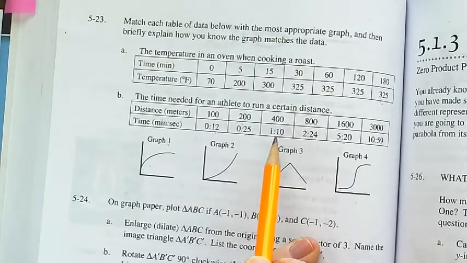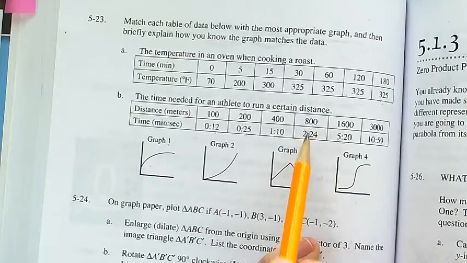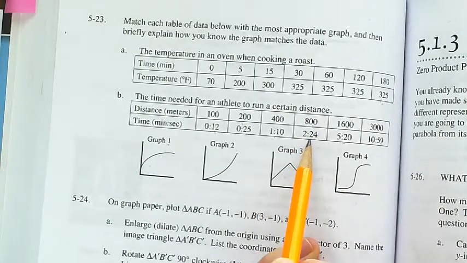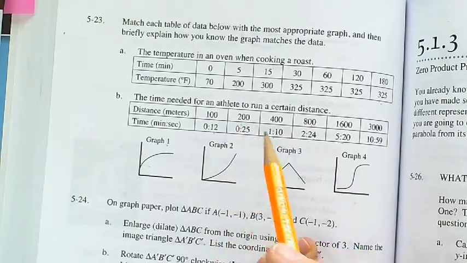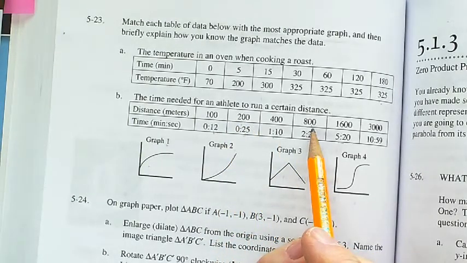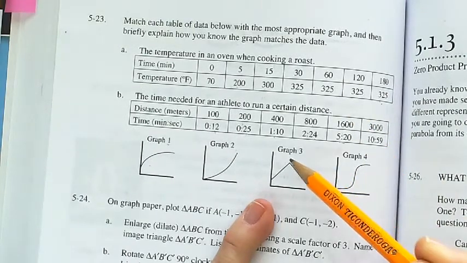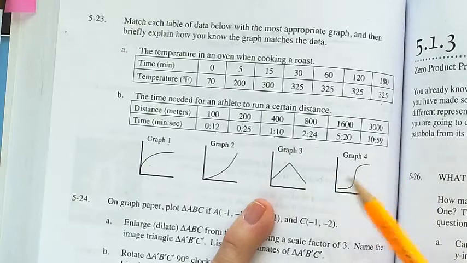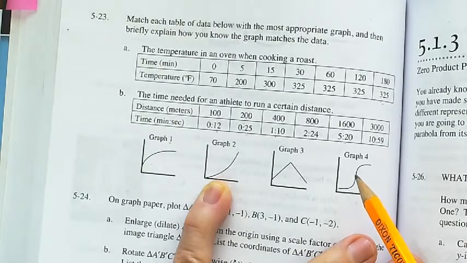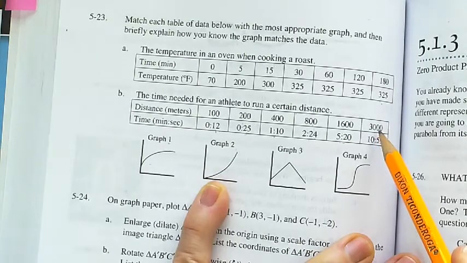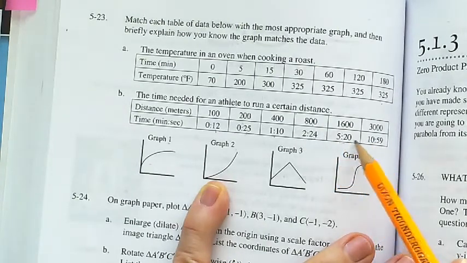So if you double that, you would think you would get roughly double the time, but it's a little bit over a minute. Okay, and then if you double that amount, it's doubling this amount plus a little bit extra. So I'm looking at this and I'm seeing, okay, it's taking the athlete more and more time to run the distance. So the rate is increasing, but we can rule out graph 3, nothing's decreasing here. So it's got to be either 2 or 4. So the time that it takes the athlete to run the distance is getting bigger and bigger, and it seems to be that that rate is slowing down a little bit.